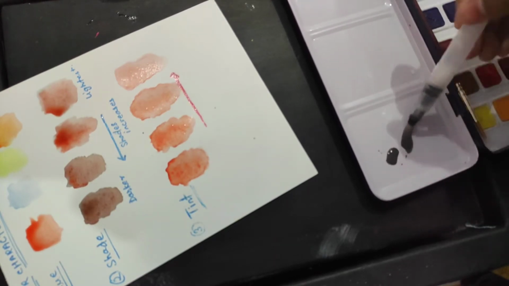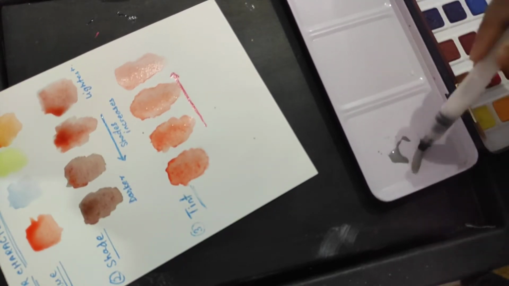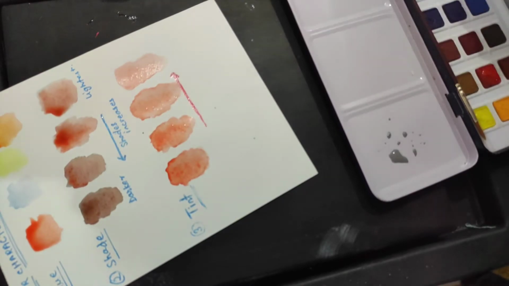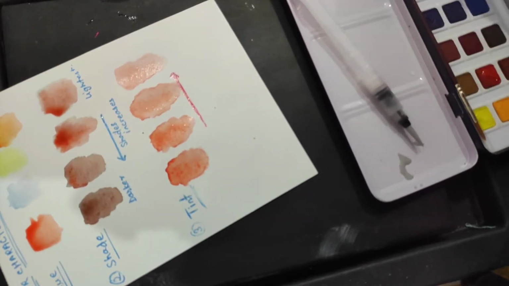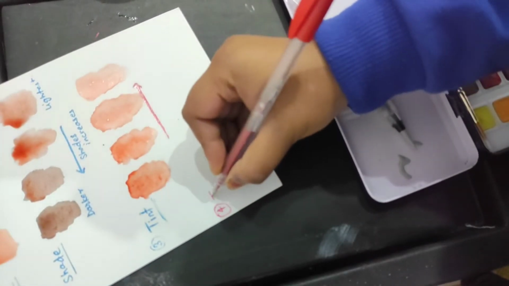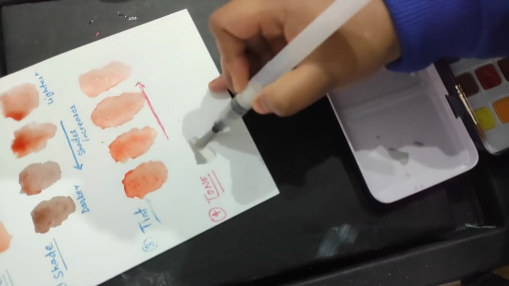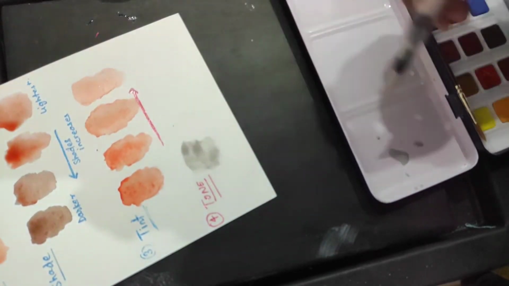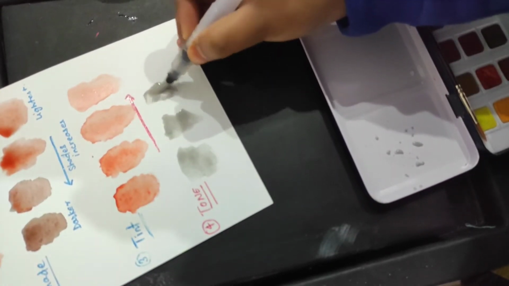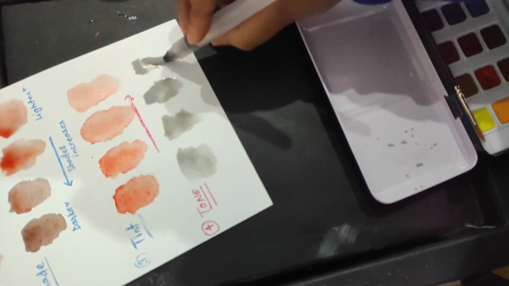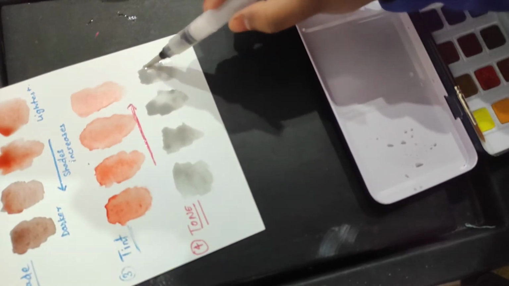Now I am making the gray color by mixing black and white. I am mixing black and white to make a gray color, and now I will make a tone after this. A tone is created by adding gray into the hue. So here is the tone. I am taking the gray color on the paper and increasing the quantity of gray as I move forward.